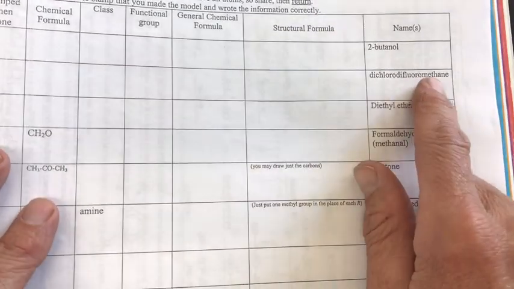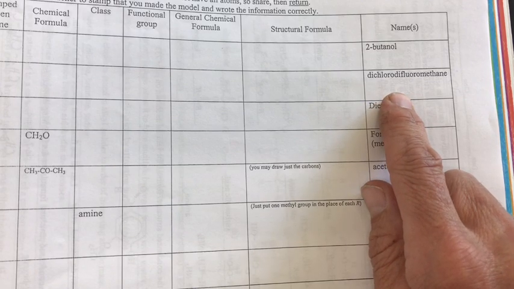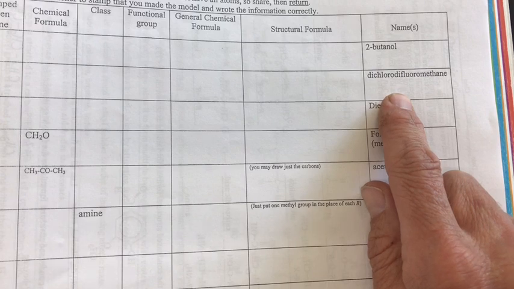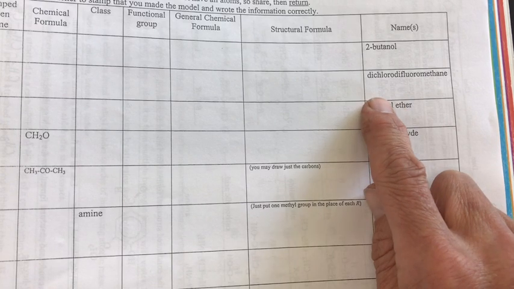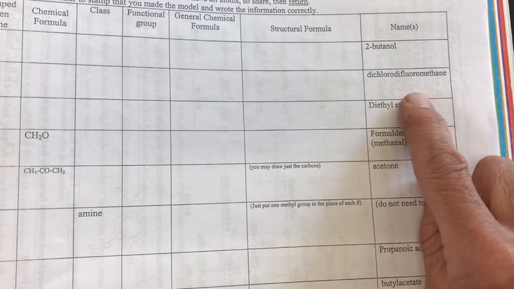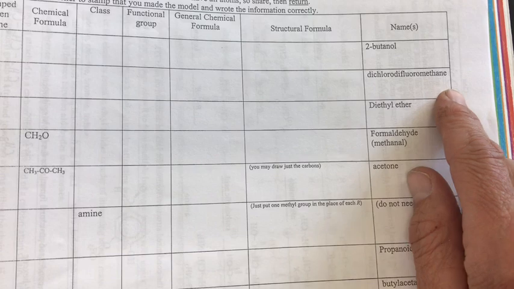So for dichlorodifluoromethane, what I would like you to add right here by the name is capital C, capital F, capital C, CFCs, as you'll read in your book about chlorofluorocarbons. So that's a CFC. Another name I would like you to put here is freon. Write down CFCs and freon.